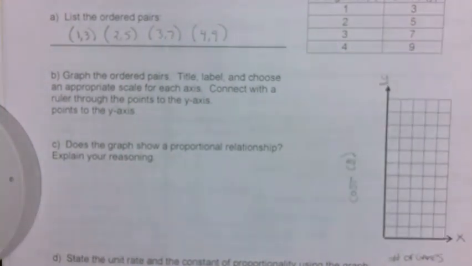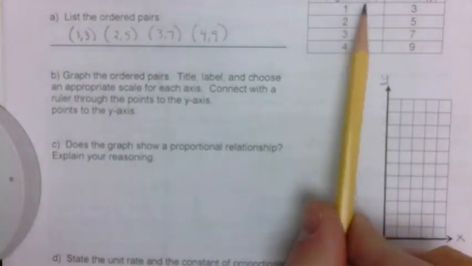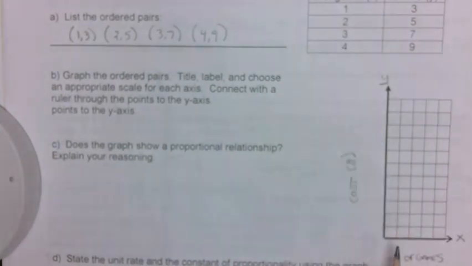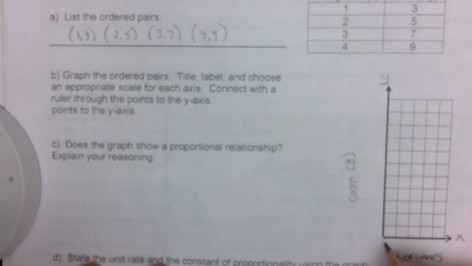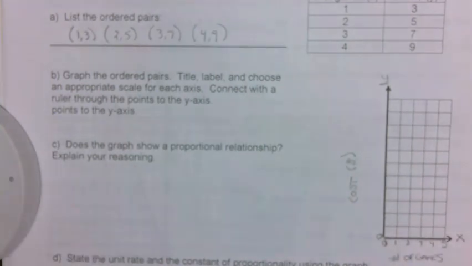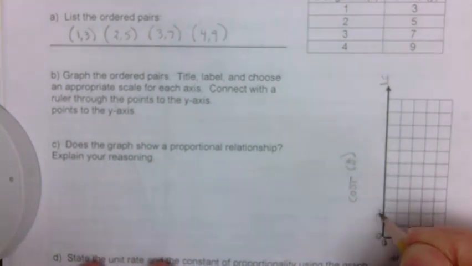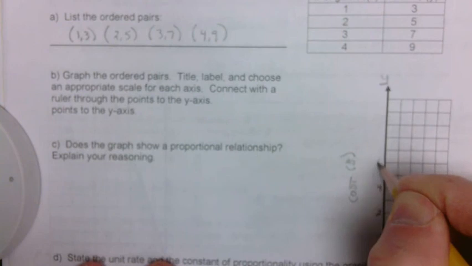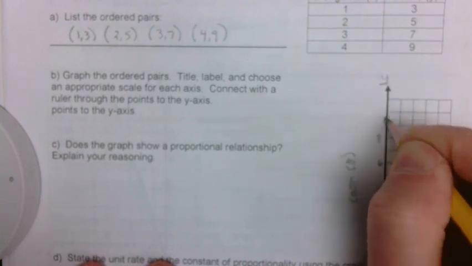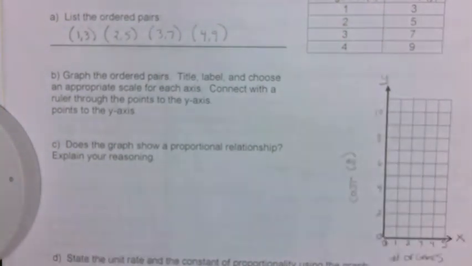And now I need to come up with a scale. For my number of games, x, my highest number is 4. So down here, here's our origin at 0, 0. Along the x-axis for the number of games, we're going to count by 1. 1, 2, 3, 4, 5. Cost in dollars, the highest number is 9. If I count up from the origin, I should be able to count by 1. So there's $1, 2, 3, 4, 5, 6, 7, 8, 9, $10 up there.